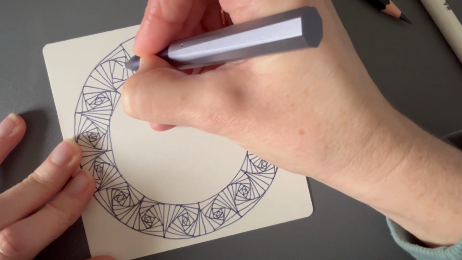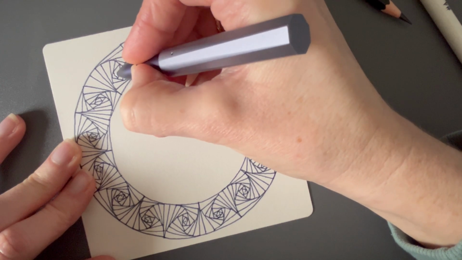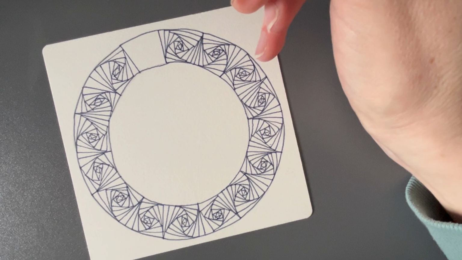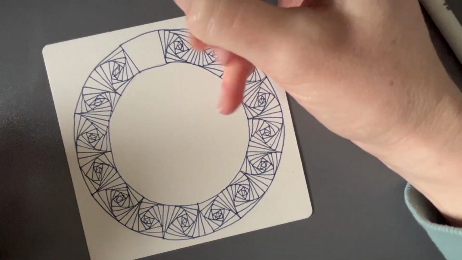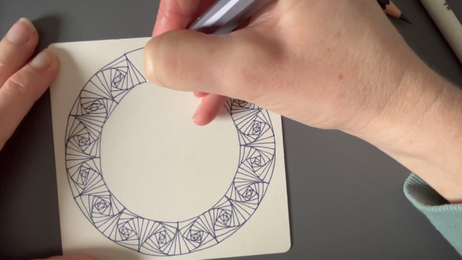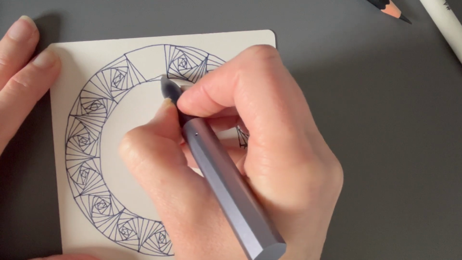Because sometimes it's hard to know, if you have gone away from paradox, where your last line was. But paradox is quite a forgiving tangle. If you draw two lines out from the same point, nobody's going to notice really once everything's all finished. It's quite good that way.